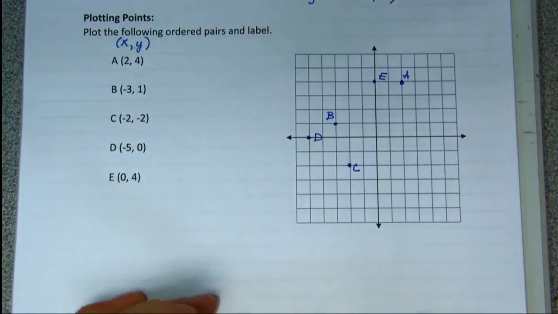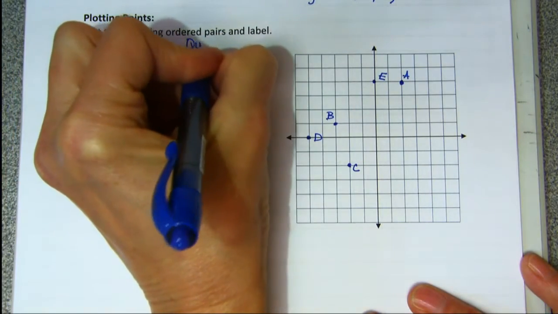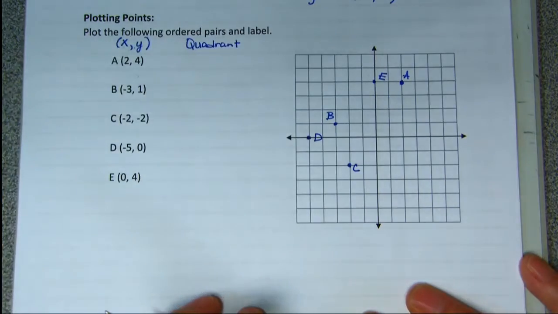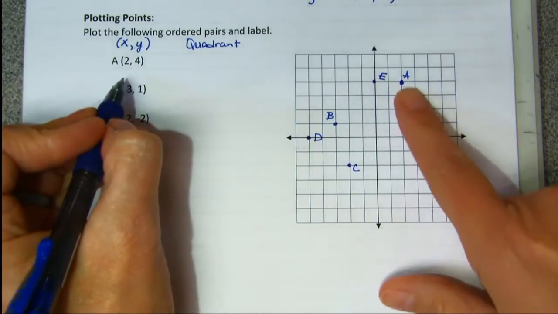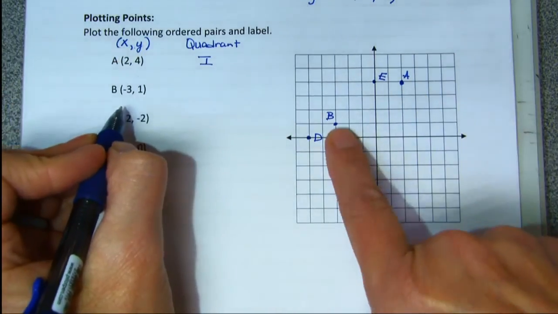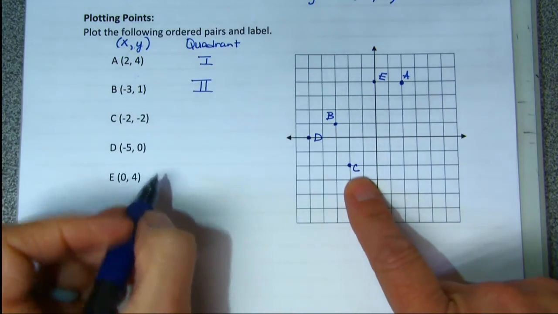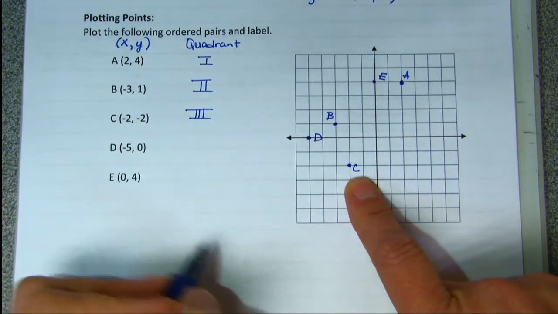Now, what if I ask you what quadrant each point is in? So remember, 1, 2, 3, 4. Point A would be in quadrant 1. Point B would be in quadrant 2. Point C is in quadrant 3.